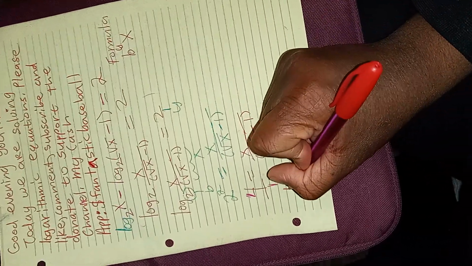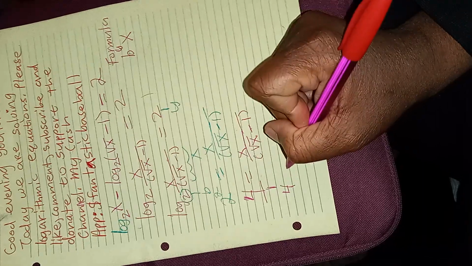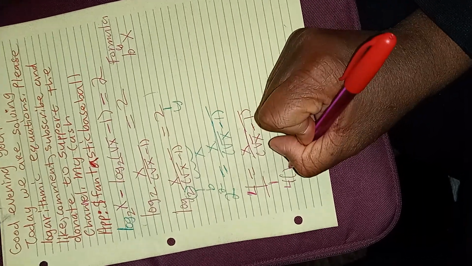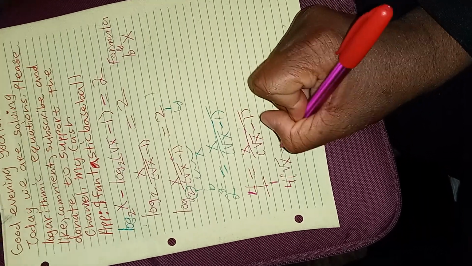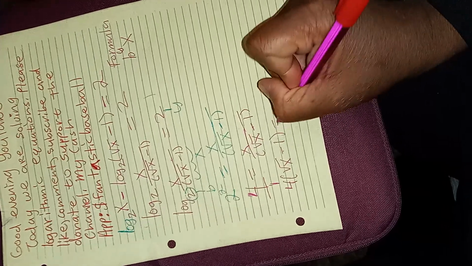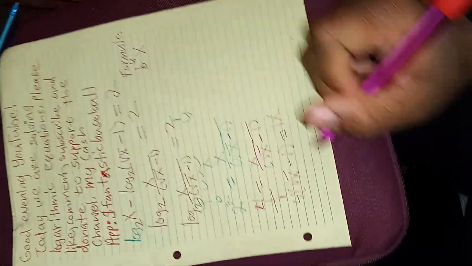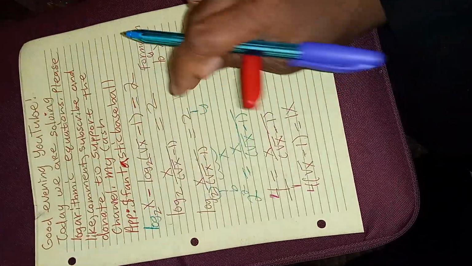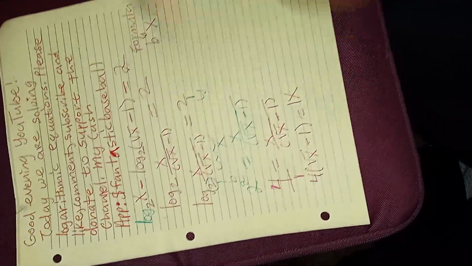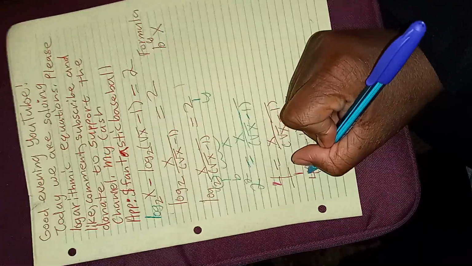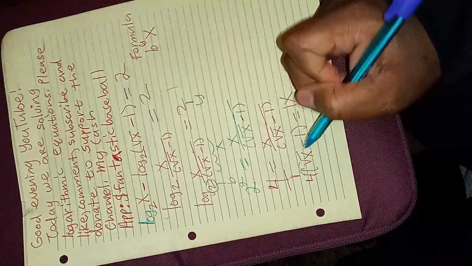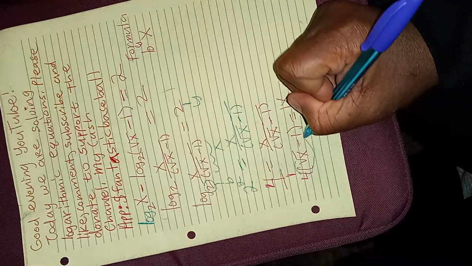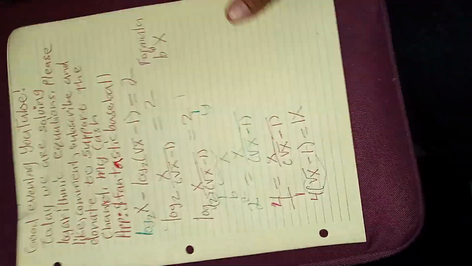So 4 times the square root of x minus 1 is equal to 1x, or 1 times x. Now we must distribute, or FOIL, 4 times square root of x and 4 times the minus 1.